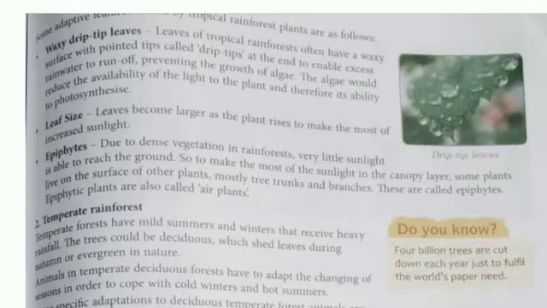Epiphytes. What are epiphytes? Due to dense vegetation in the rainforest, very little sunlight is able to reach the ground. So to make the most of the sunlight in the canopy layer, some plants live on the surface of other plants, mostly tree trunks and branches. They are called epiphytes. Epiphyte plants are also called air plants because of less availability of sunlight.